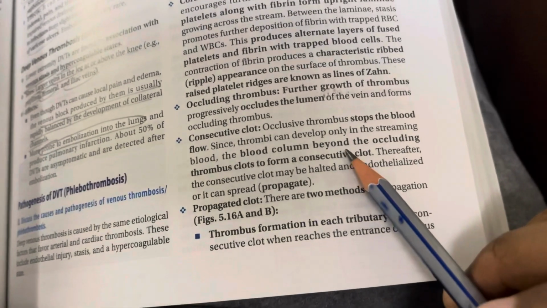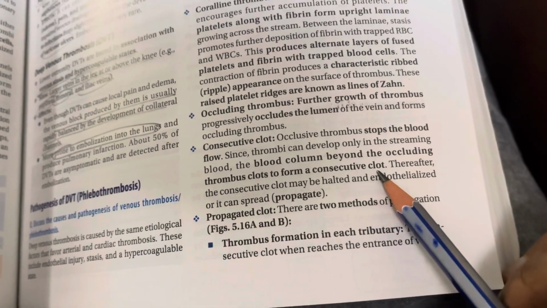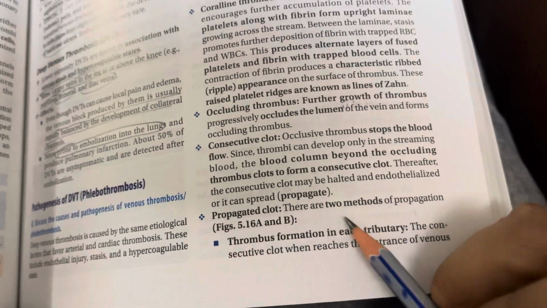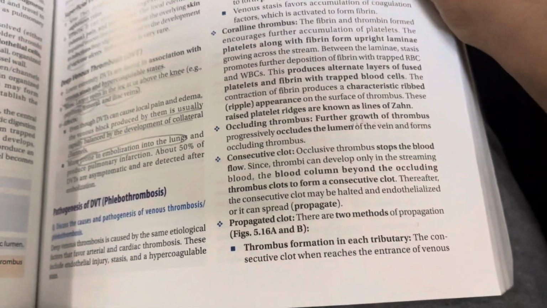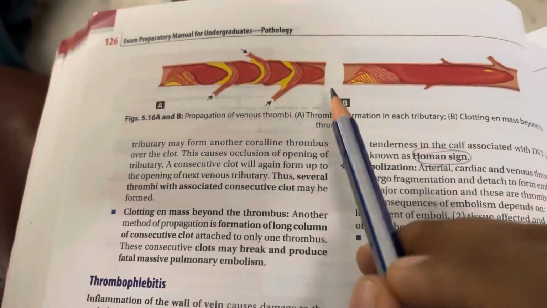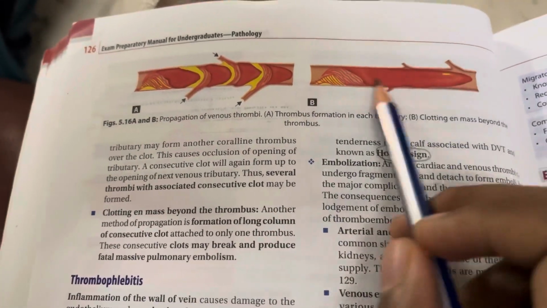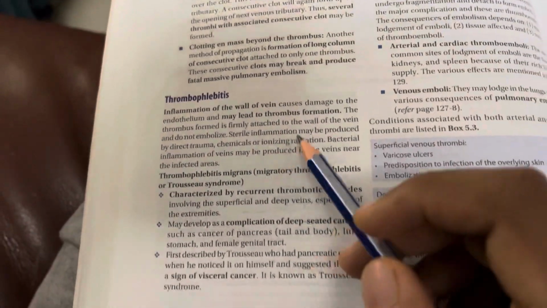The occlusive thrombus stops the blood flow, and the blood column beyond the occluding thrombus clots to form a consecutive clot. Then it can propagate. There are two methods: there could be thrombus formation in each tributary, or otherwise it can clot en masse, beyond the clot in one long column of blood.